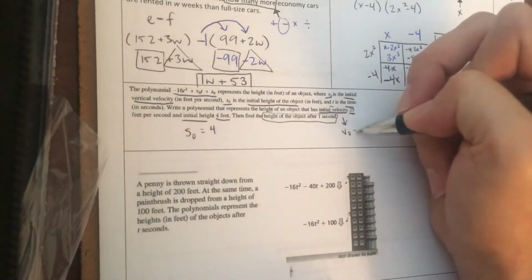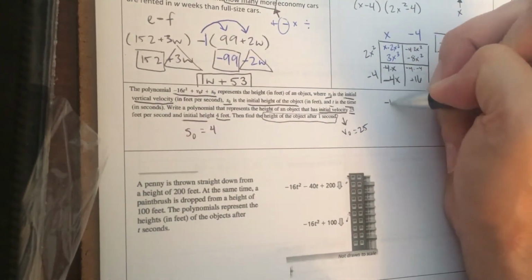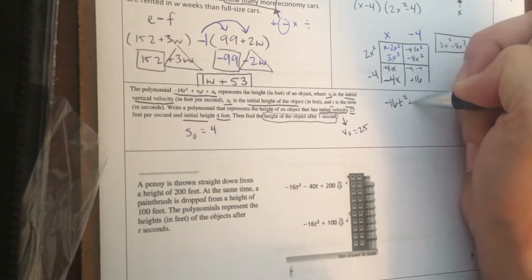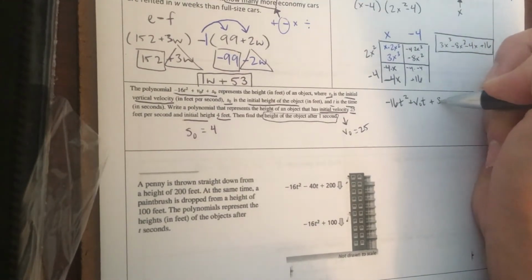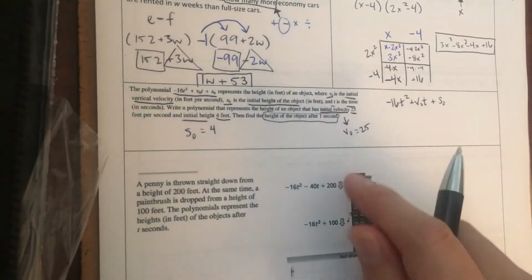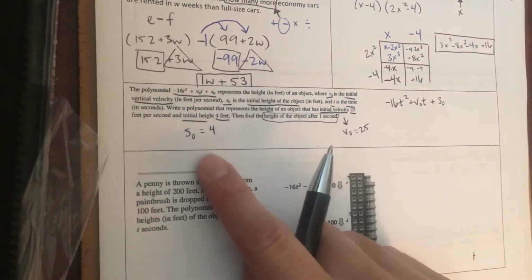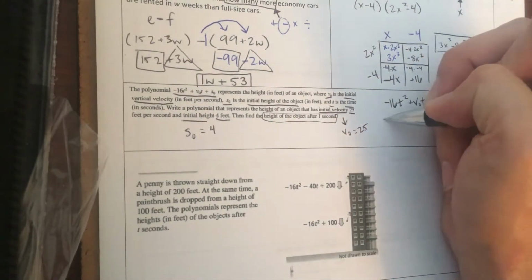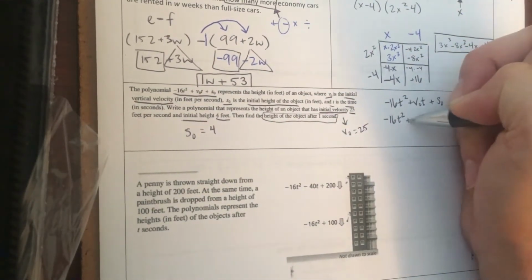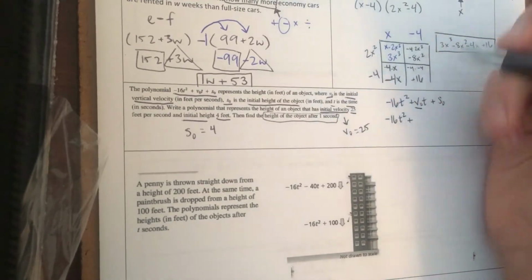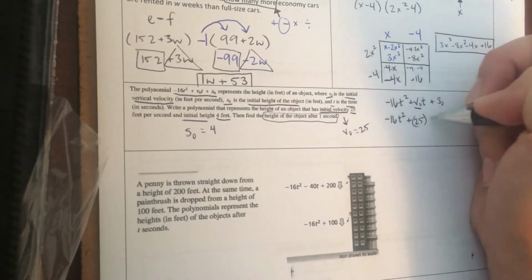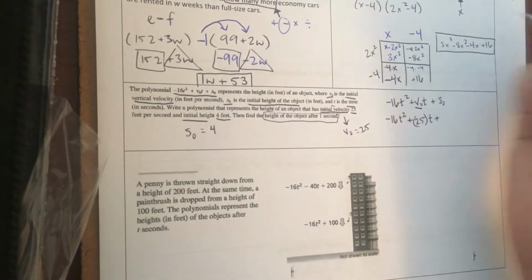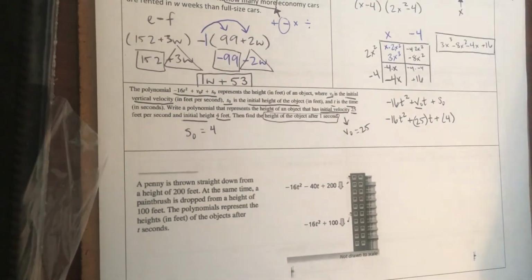What I'm thinking is, hey, I now know this polynomial tells me some information. It's telling me the height of the object. I just need to know the initial velocity and the initial height, which I do know. Then I just need to find after 1 second. Let's start by plugging in. -16t squared plus, instead of v0, I'm writing 25 times t plus my initial height, which is 4.